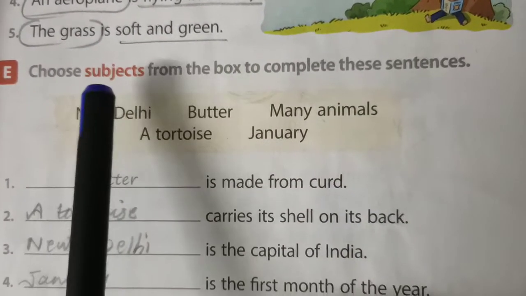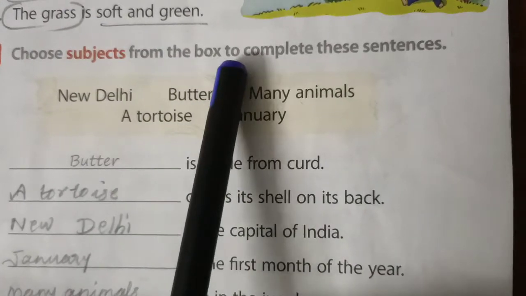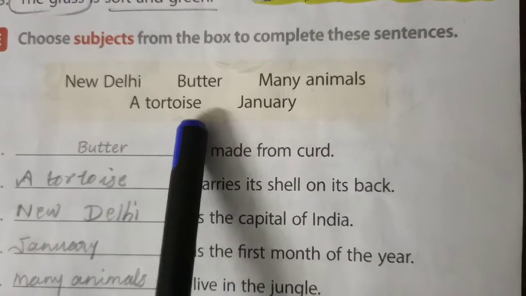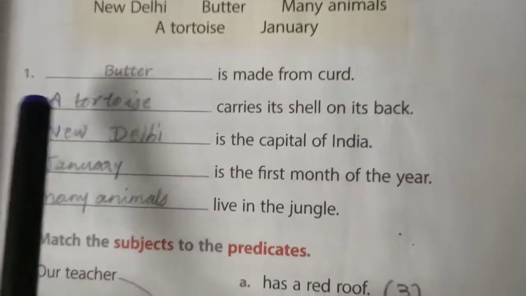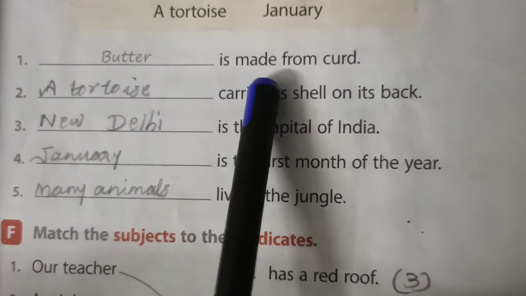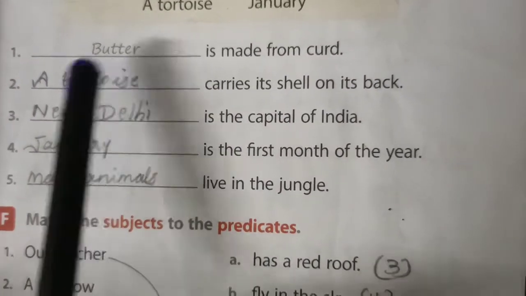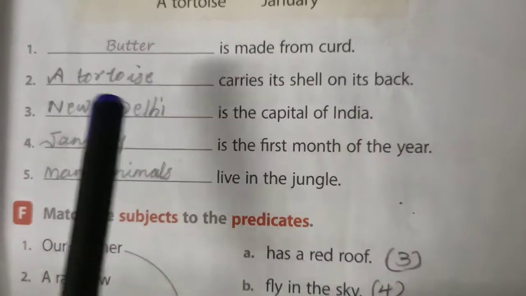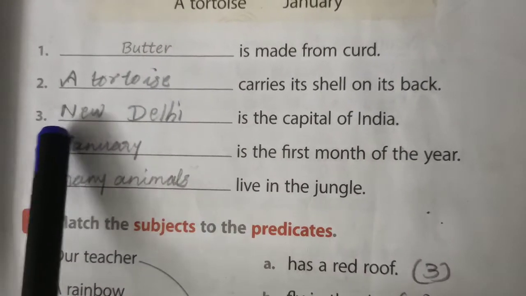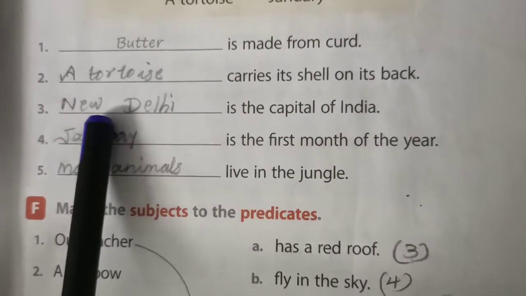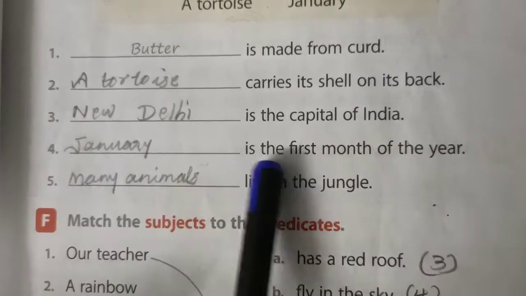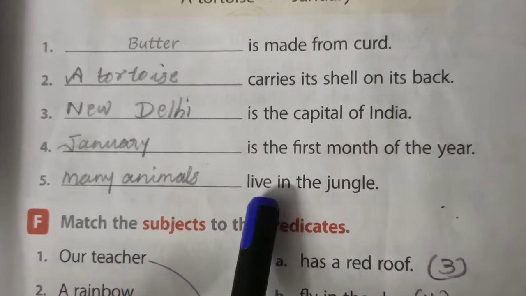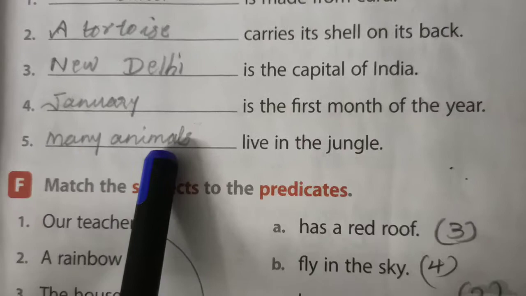Okay. Then next exercise. Choose subjects from the box to complete the sentences. New Delhi, butter, many animals, a tortoise, January. Fill in the blanks with the sentence. First one: butter is made from curd. Answer is butter. Then, a tortoise carries its shell on its back. A tortoise is the answer. 3, New Delhi is the capital of India. New Delhi. Then 4, January is the first month of the year. Answer is January. Then 5, many animals live in the jungle. Answer is many animals. Okay.